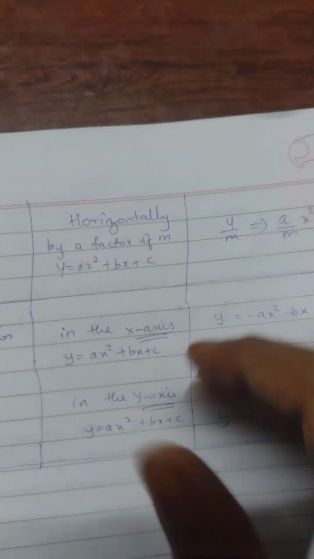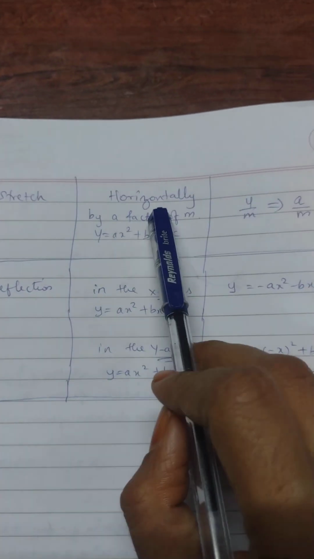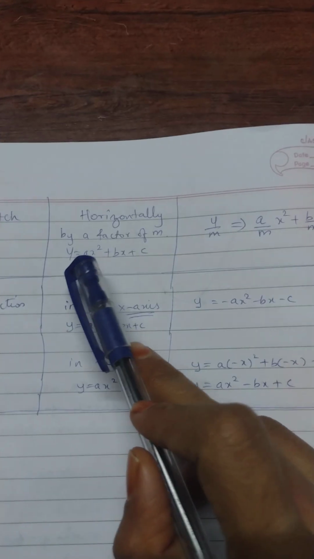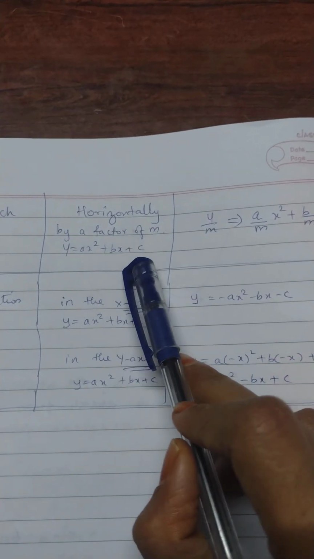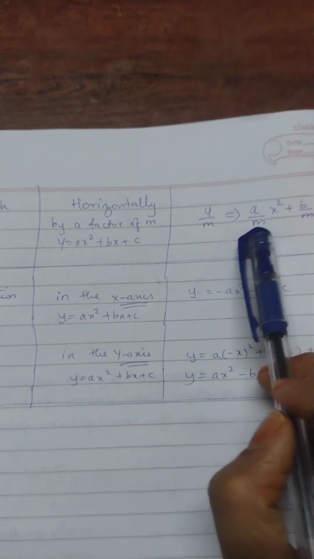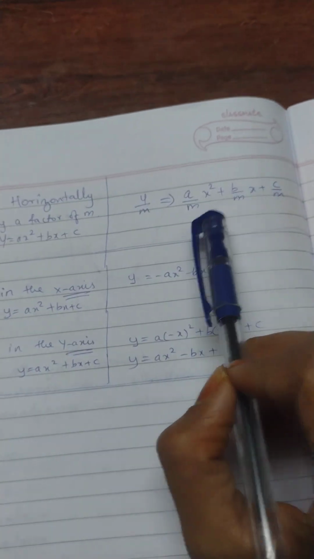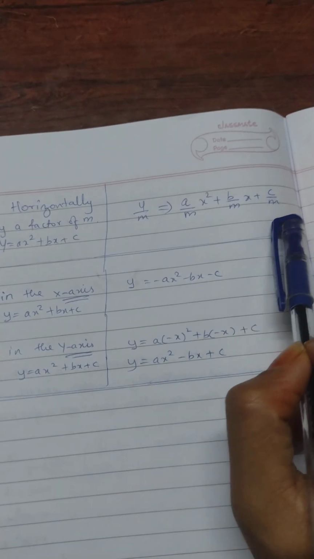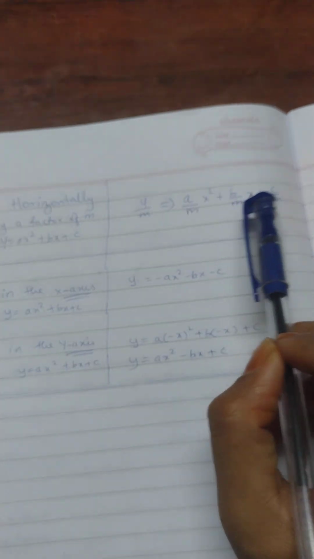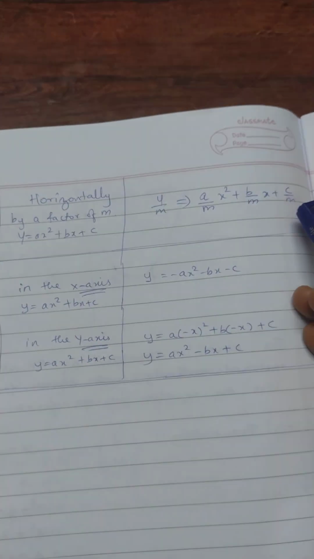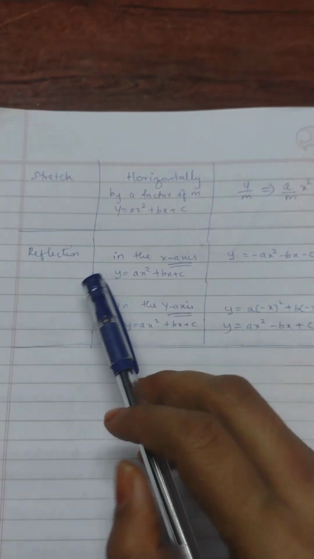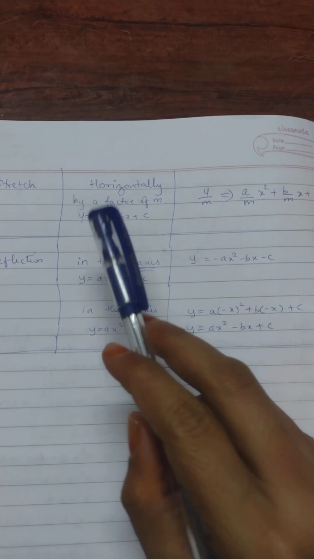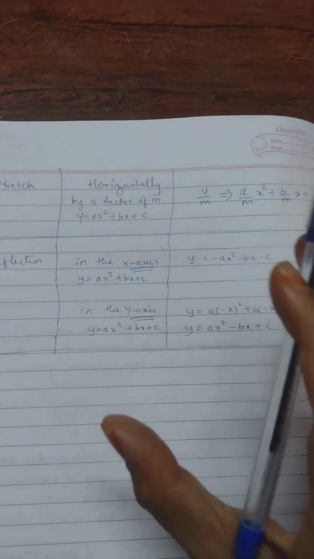But if it is a horizontal stretch by a factor of m, that means your curve equation y is equal to ax square plus bx plus c is going to be divided by m. So you want to divide the entire equation by m. That results in a by m x square plus b by m x plus c by m. Or you can also write it as ax square plus bx plus c, the whole divided by m, since we have a common LCM of m. So you should remember this. For horizontal, you are going to take the reciprocal of it, and for vertical, you are going to take the value as such and multiply it.